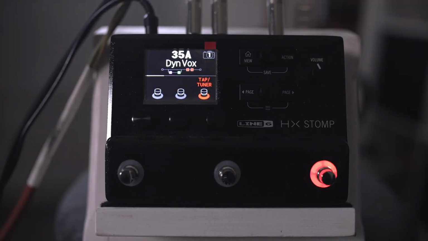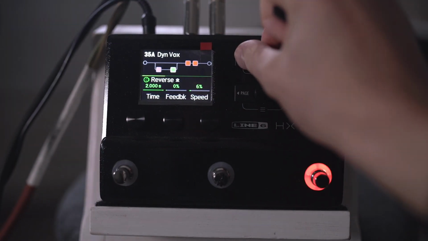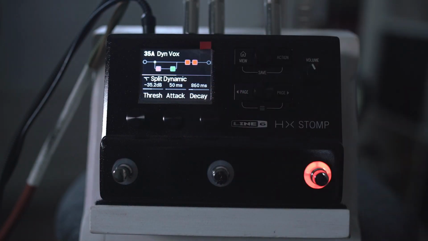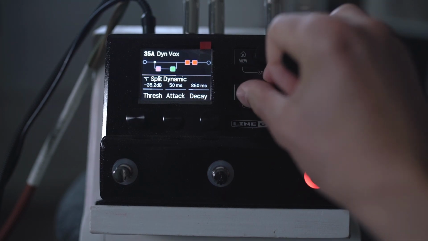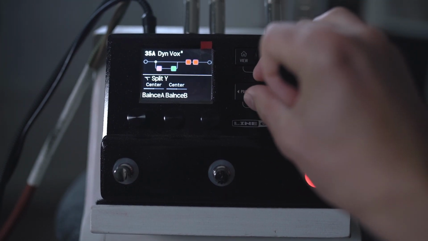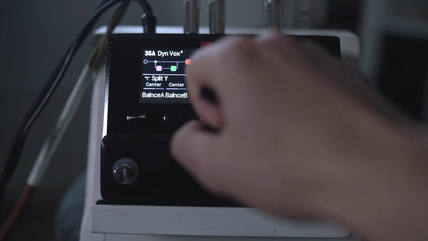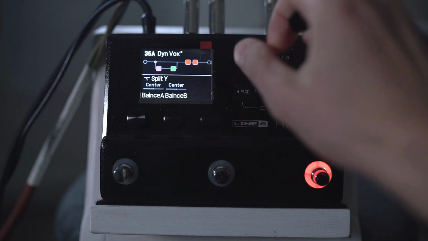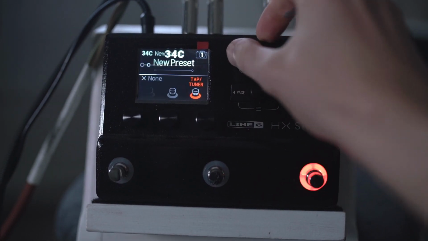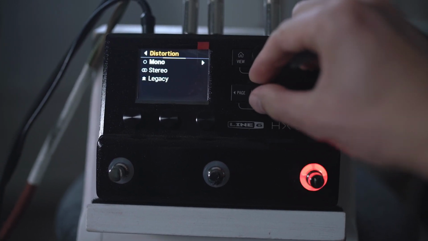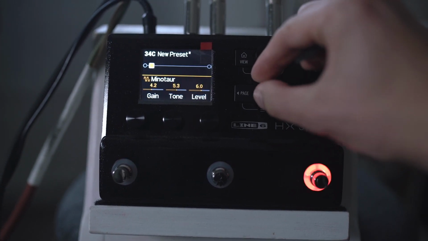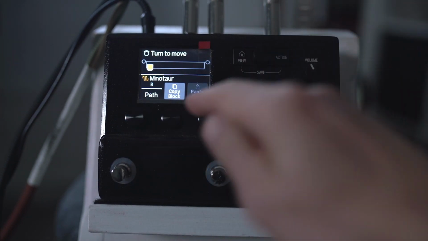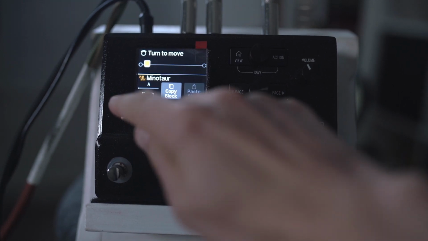So you're a Helix person, and you know that we have in the Helix a few different types of split blocks. Now there's split dynamic, I'll just show you here. Split Y, so you can split from A to B, so this is signal path A and this is signal path B. Also the way you get to do this is if you put something like a distortion block here and then you go action, you can move it to path B if you didn't know that already. I know it took me a while to figure that out.